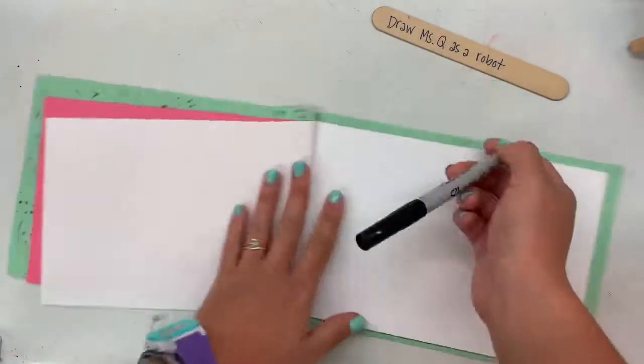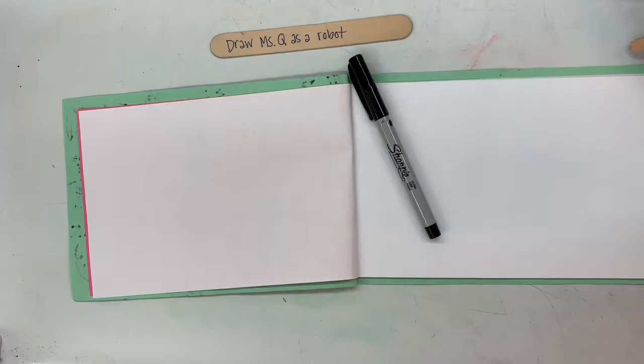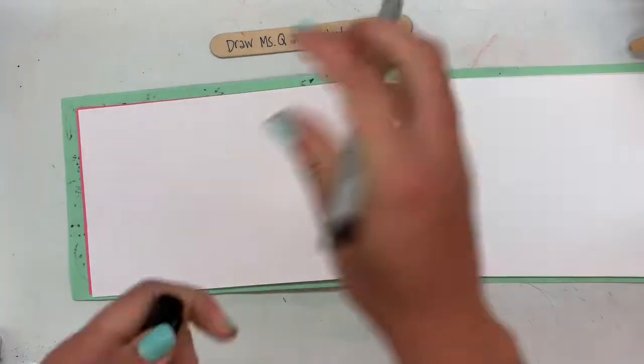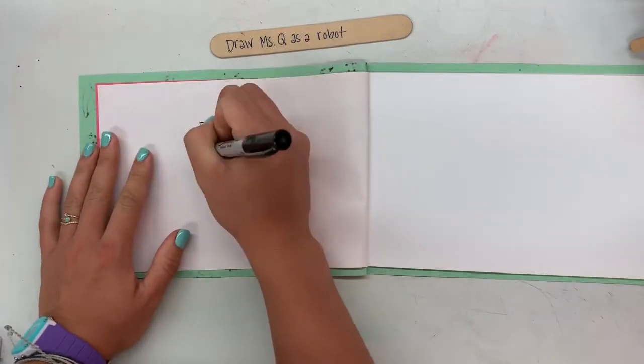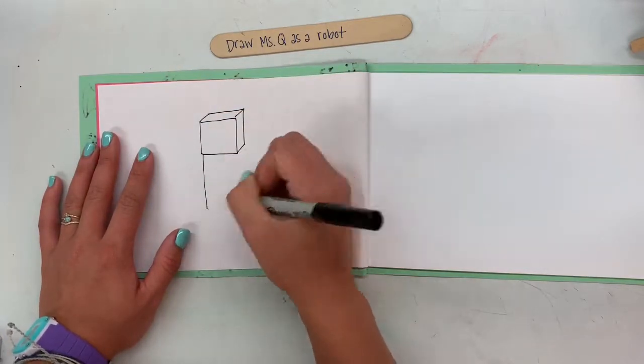I'm going to go to a blank page in my sketchbook, ideally the next one available, including fronts and backs. Beware that when you use Sharpie in your sketchbook, it will bleed through. That means if I had something really important on the back side of this page, that Sharpie would bleed through the paper and I would see it on the other side.